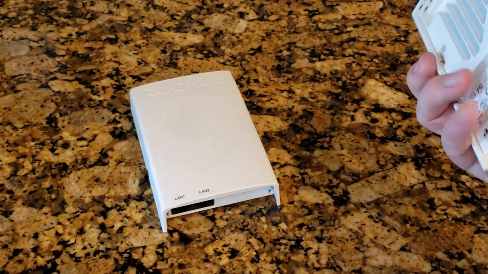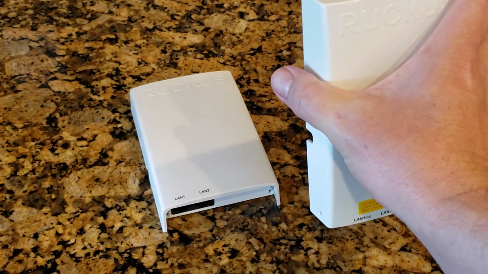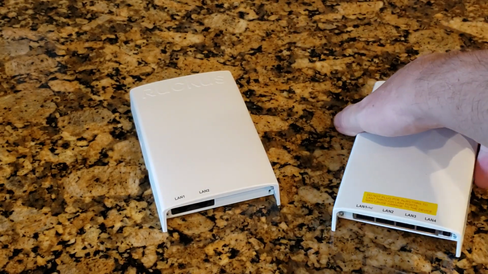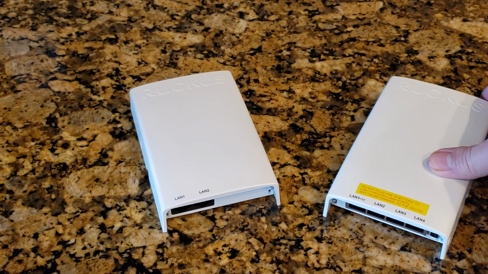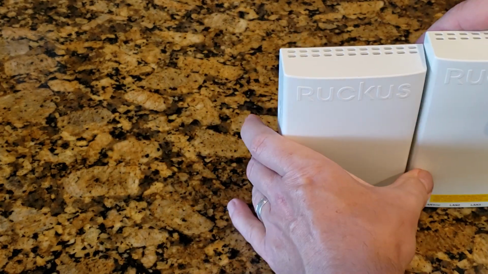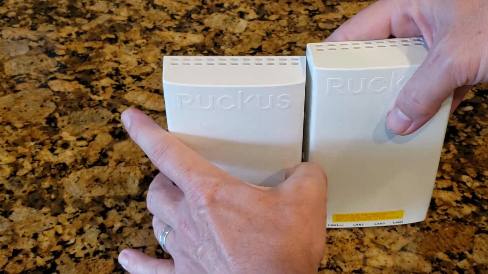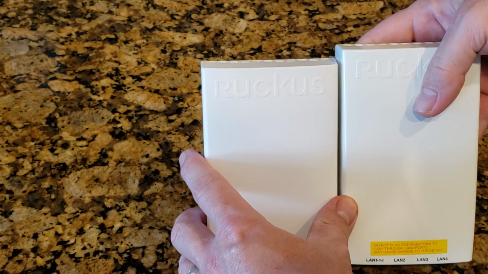So they usually mount in an electrical gang box on the wall, although you can just mount them on the wall without a gang box, but that's how they're designed to be mounted. So the first thing you're going to see is there's a slight difference in the size of them. It's very minimal. So the H510 is slightly taller than the H320, but it's barely noticeable.